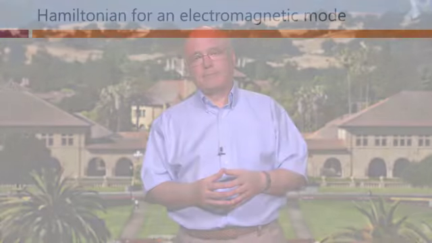Next, we're going to construct the Hamiltonian for this particular electromagnetic field mode, using these quantities P and Q. Of course, the classical Hamiltonian is just the energy in the field. So our first step is to deduce just what the classical energy would be in this electromagnetic field mode.